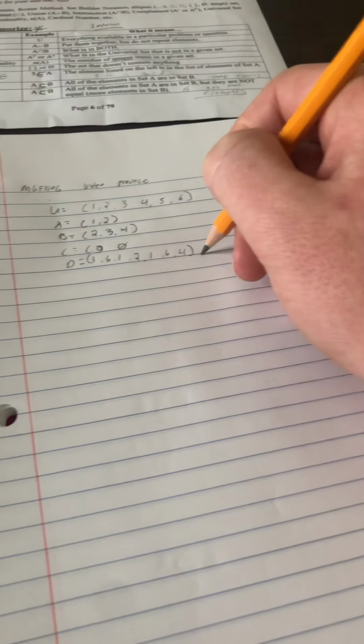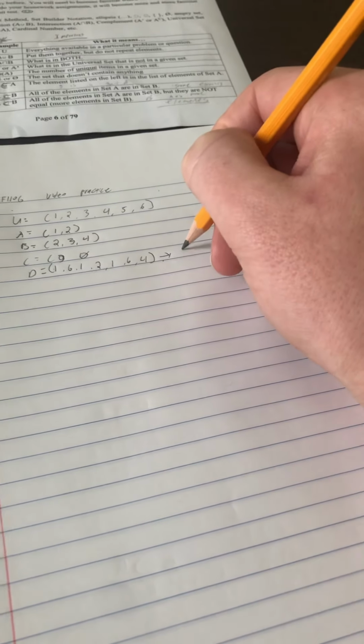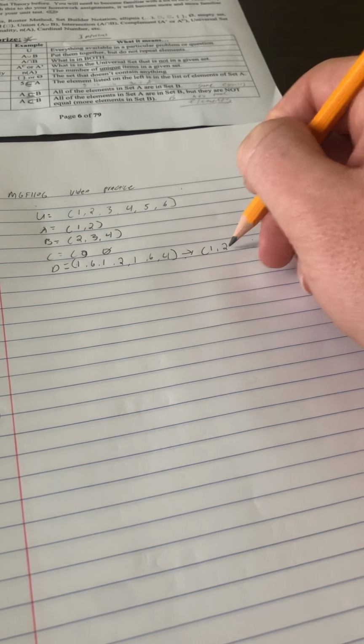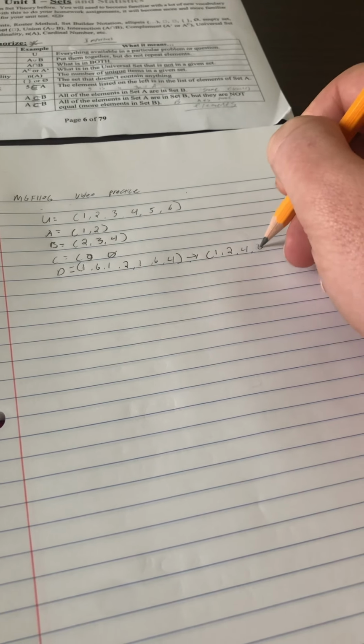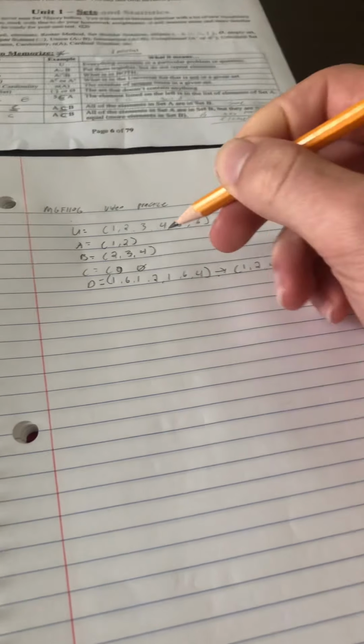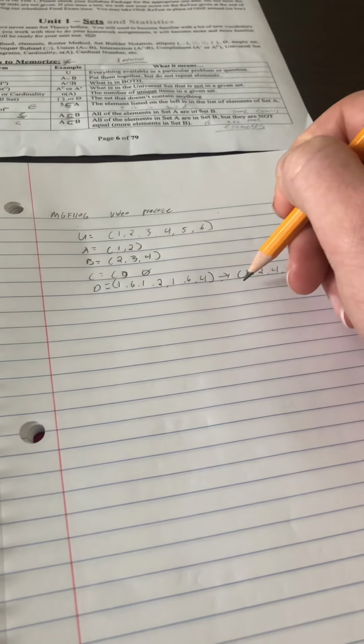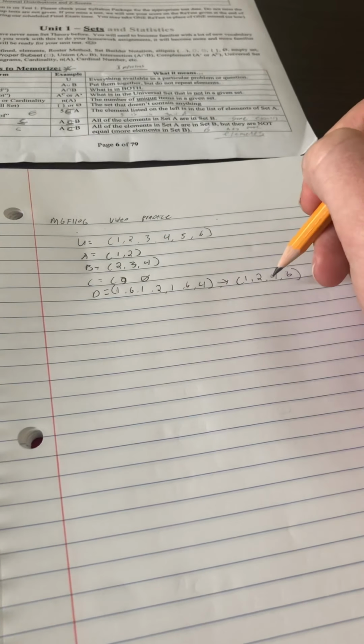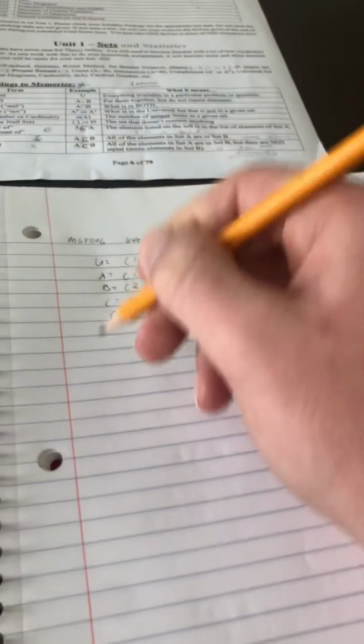So we are going to rewrite this set more properly. It's going to be {1, 2, 4, 6}. That makes it a lot easier because you're not having to write this big set out, and you have all of your numbers here that you know you're going to be working with. So in order for set D to be proper, you can't repeat numbers. We got it written out properly.